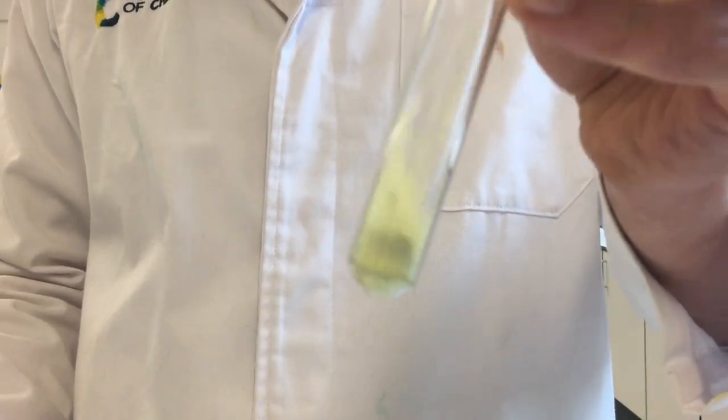If I put the magnet, we can see the grey iron start to come out. Look at this. I can easily pull the iron away from the sulfur using the magnet because it's not all chemically joined together. That's a mixture. It's two elements and they're not chemically joined together. Look at that, all mixed together.